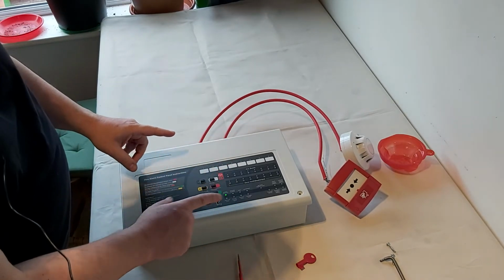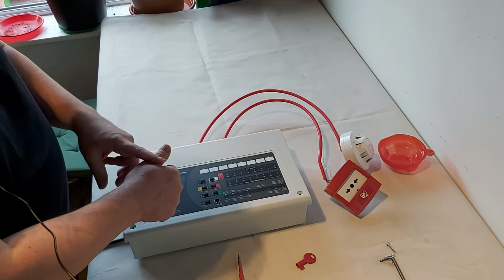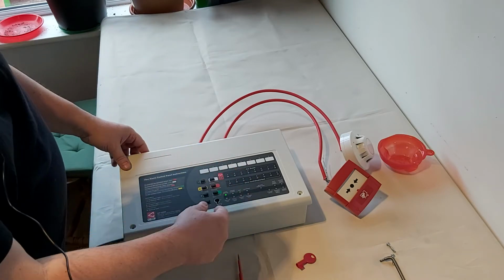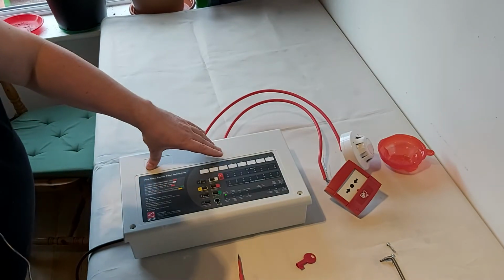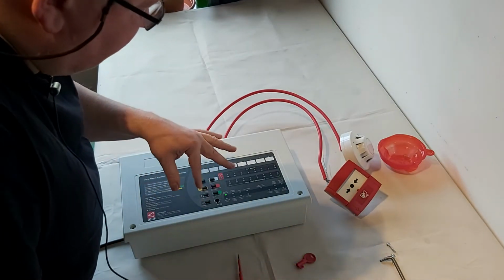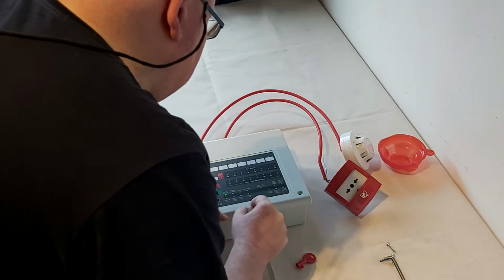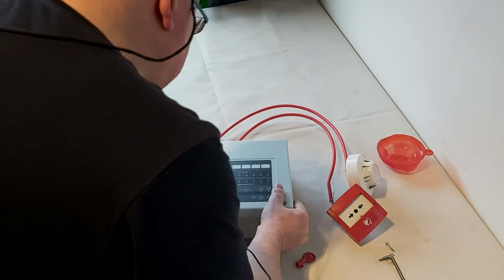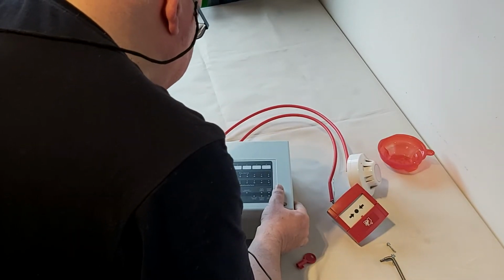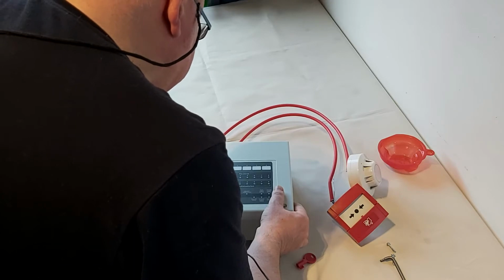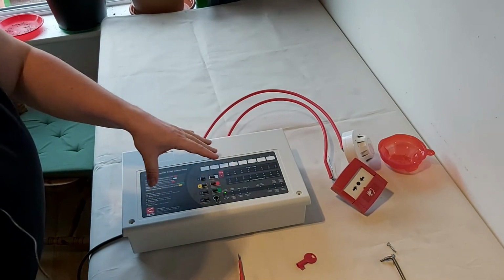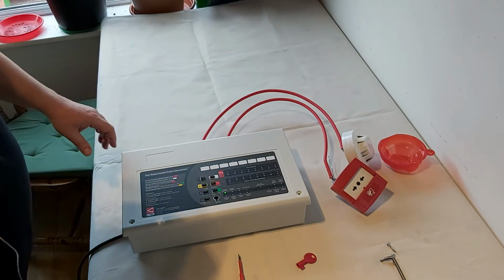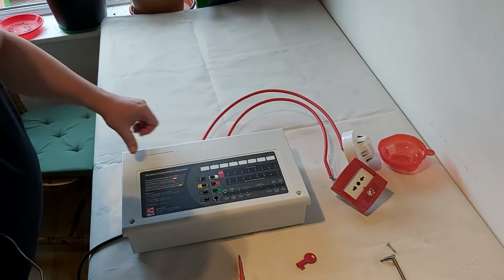I didn't say it. There's another type of fault which is mains fault or battery fault. Both will cause basically power supply fault on this panel. And there's no separate one for battery, I think. Yes, there's just a general power supply fault. So either it's mains or battery, it will cause the same type of fault.